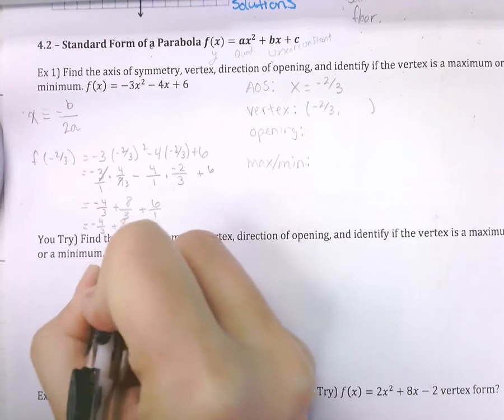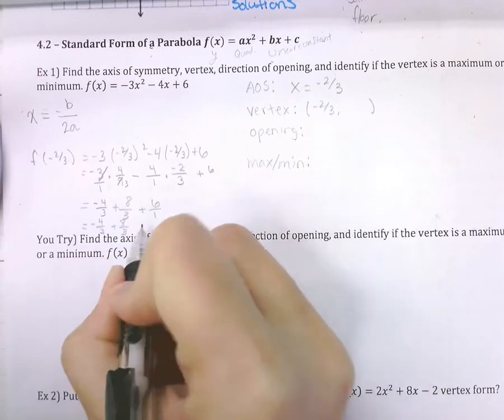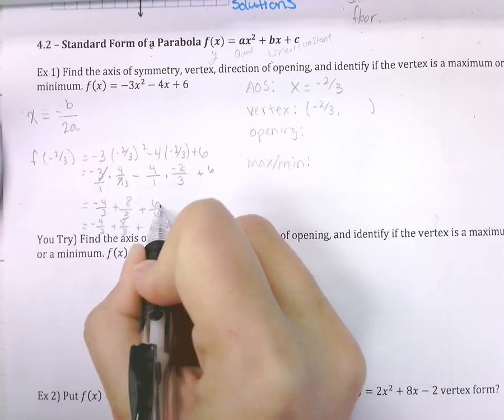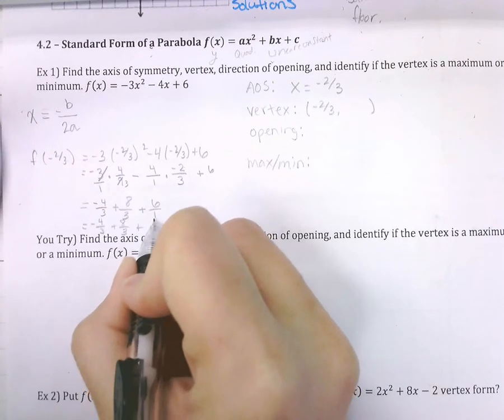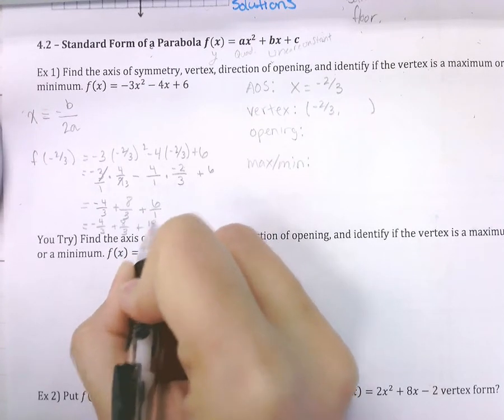I'm going to find a common denominator with this 6, so in order for this to be 6 something over 3, I'm going to have to multiply by 3. So this is going to turn into an 18 over 3.